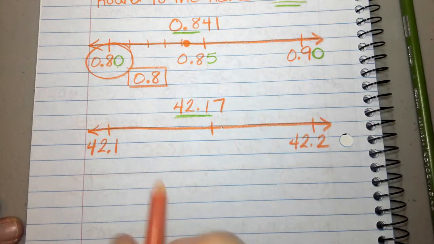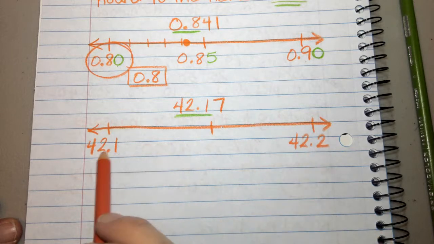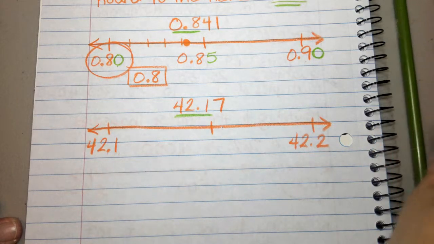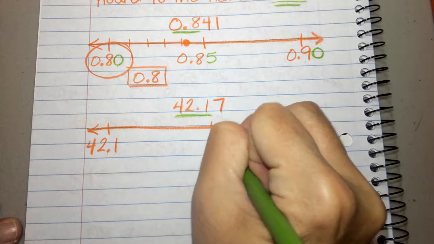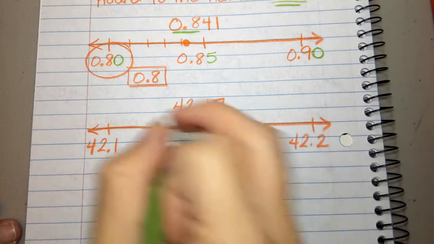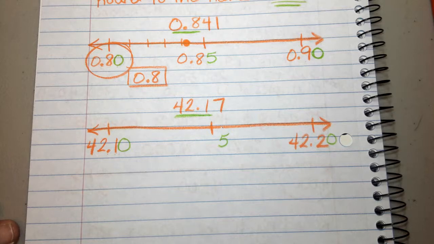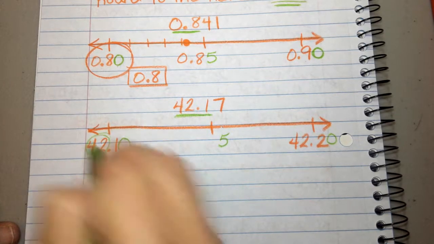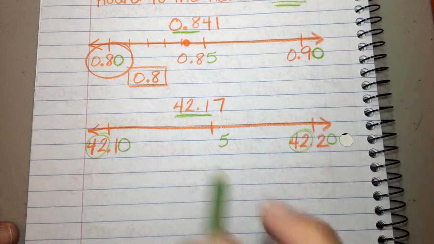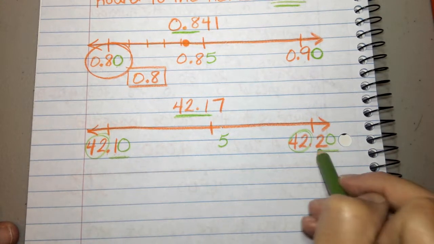For the midpoint, you may have a hard time coming up with something in between these two numbers. You know it's going to have a 5 in it, and you know that adding a 0 to the end of a decimal does not change its value. And because this is 42 and this is 42, I can really focus right here.